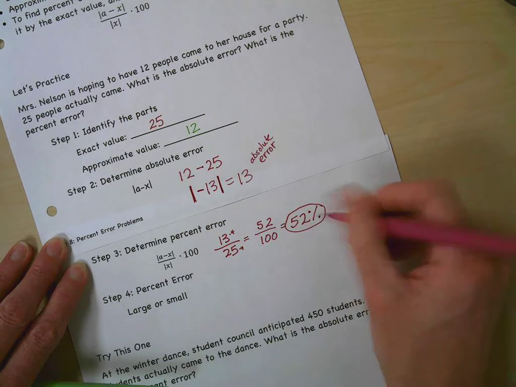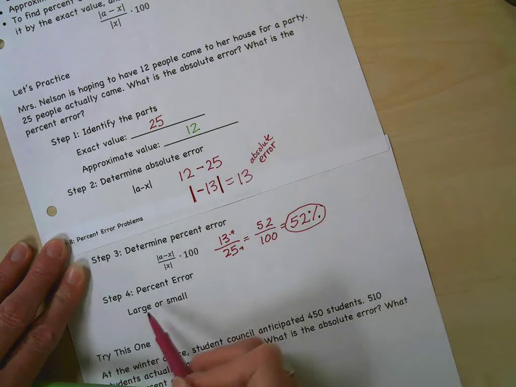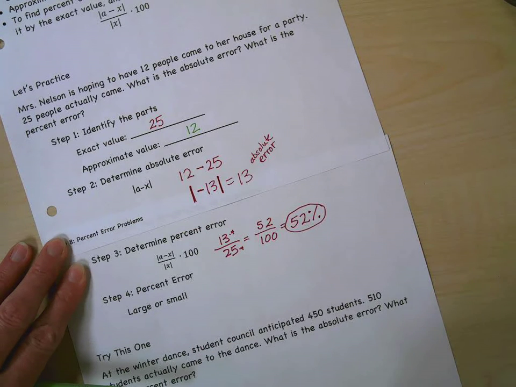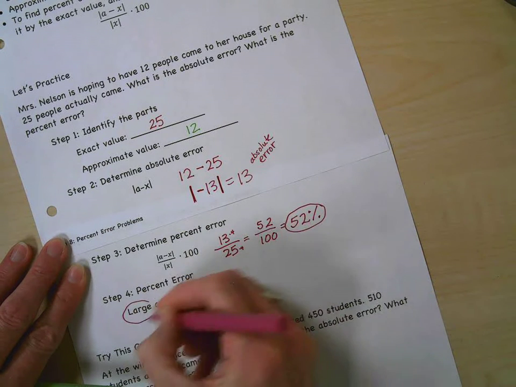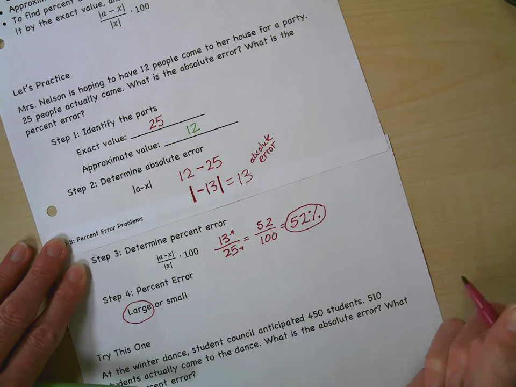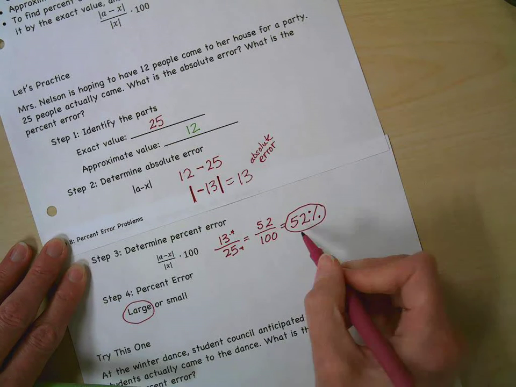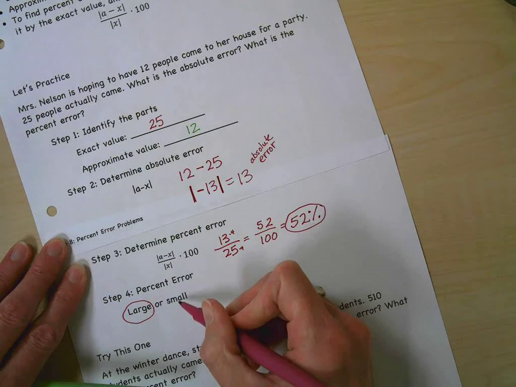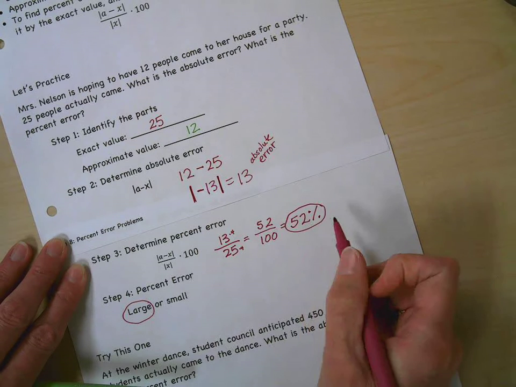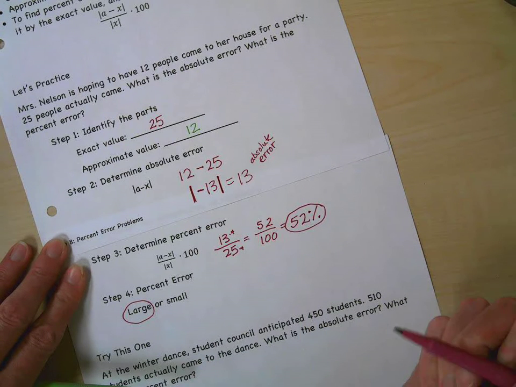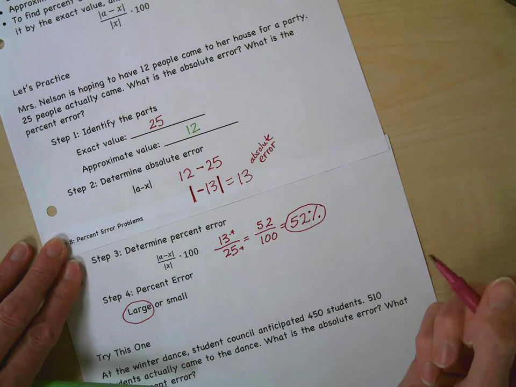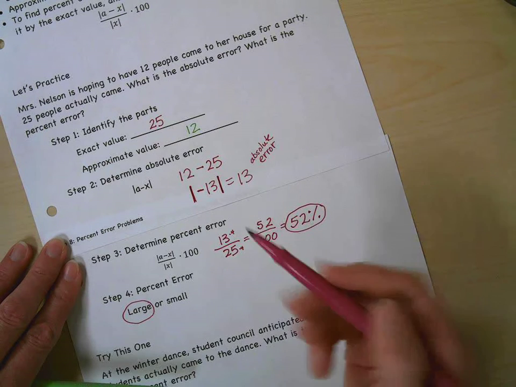If that's 52%, that's over half of an error. So would you call that a large error or a small error? I'm talking large error. That's over half of the miscalculation. If it was like a 7%, I would say it was small. But if it's over half of an error, I would call that a large. Okay? Do you understand the process of how we did that?